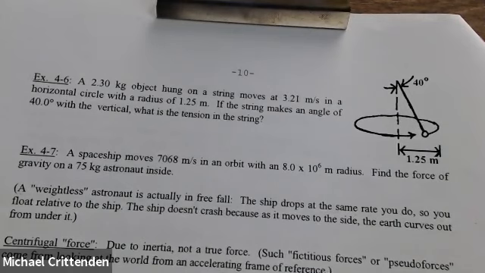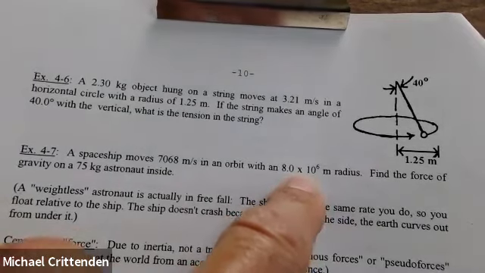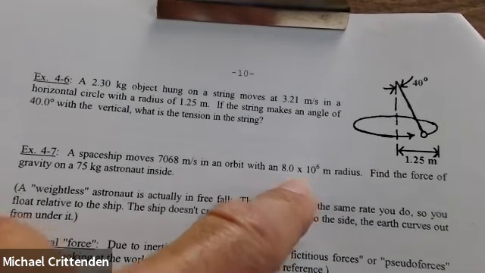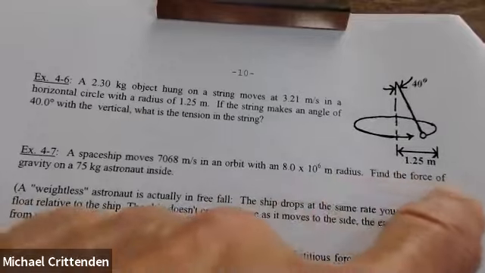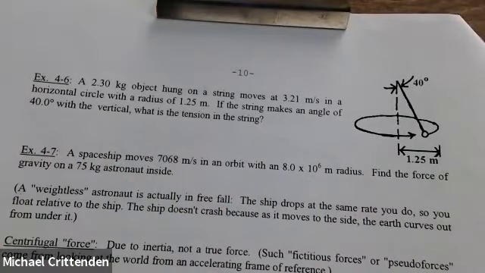So we've got a spaceship. It gives the orbital velocity, a little over 7,000 meters per second. It gives the radius. Now, that is not the altitude above Earth's surface. That is the radius of the orbit measured out from the center of the Earth. Find the force of gravity on this astronaut.